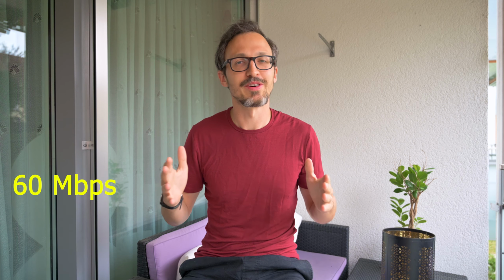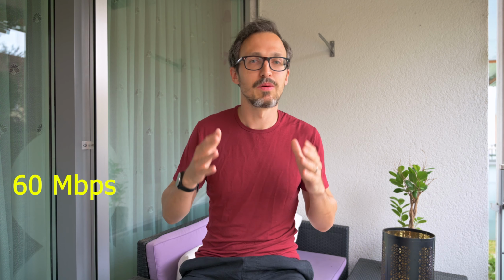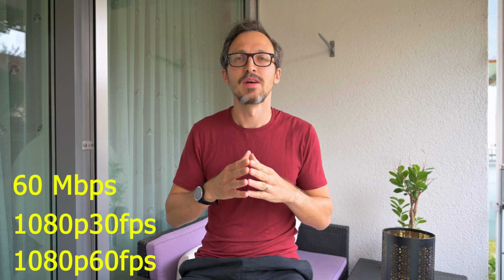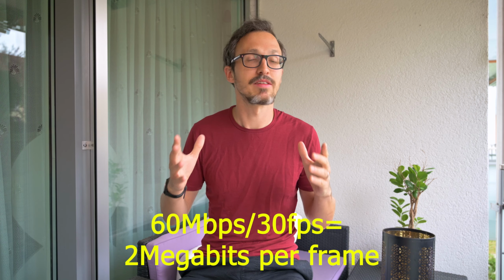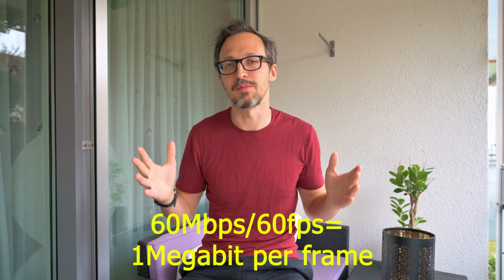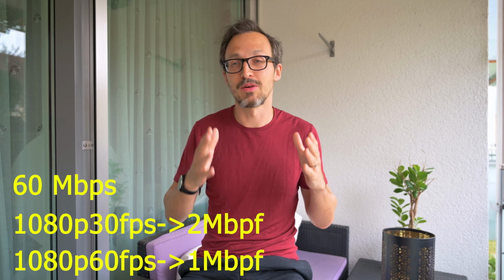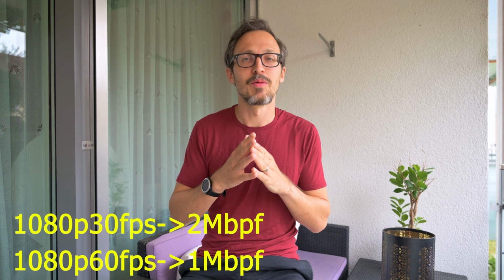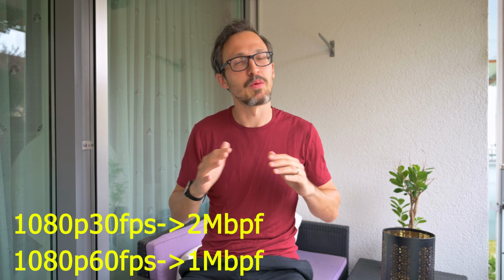And now let's do some easy mathematics. Let's assume your camera has two different modes that both record at 60 megabits per second. One would be 1080p at 30 frames per second, the other one would be 1080p at 60 frames per second. So doing some simple mathematics, at 1080p 30 fps you will get 2 megabits per frame, while at 1080p 60 fps you will get 1 megabit per frame. Now does that mean that recording at 1080p 30 fps instead of 1080p 60 fps will give you double the picture quality? Well, not exactly, and that's because of the way the codecs work.